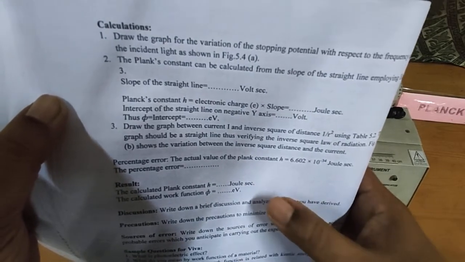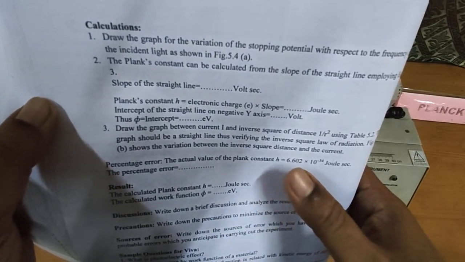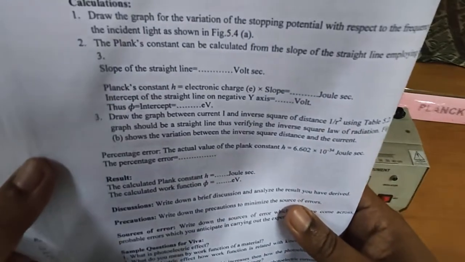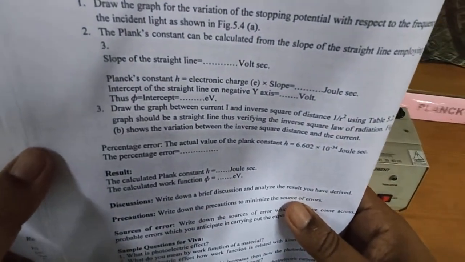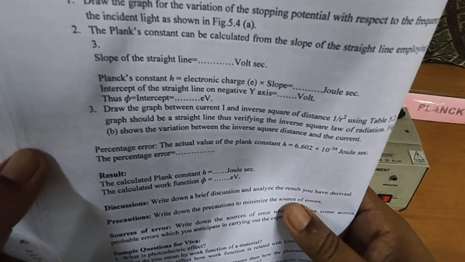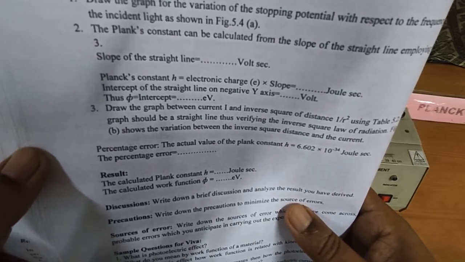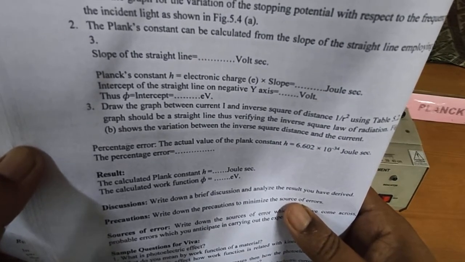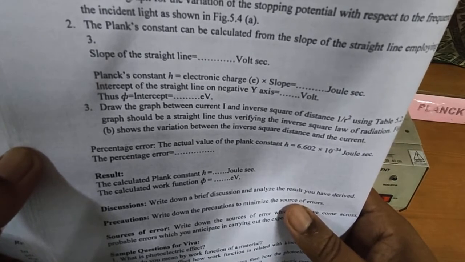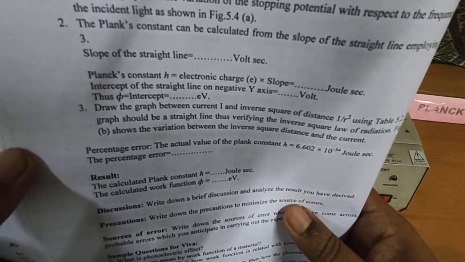Okay. The intercept of the straight line on the negative y-axis: if you notice, it is not cutting the y-axis on the positive side, rather it crosses the x-axis and intercepts the y-axis along the negative side.